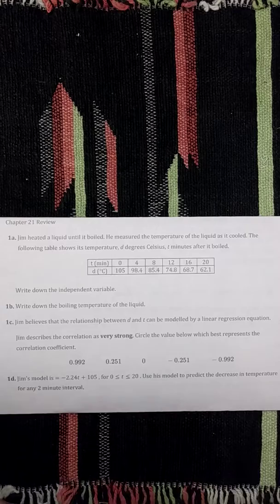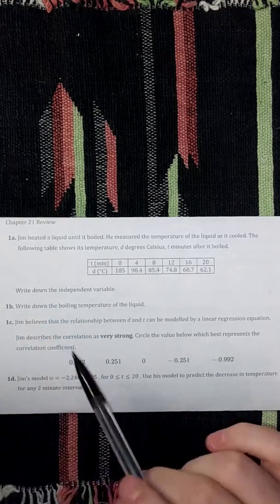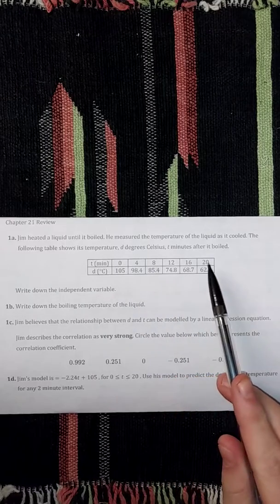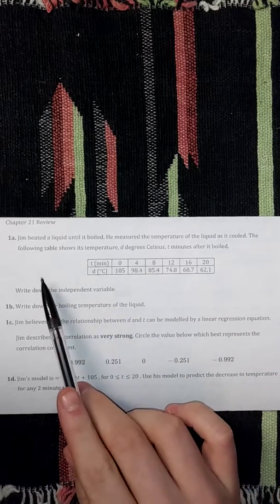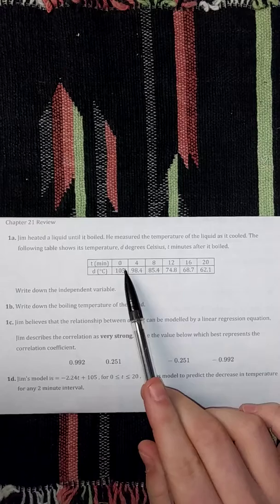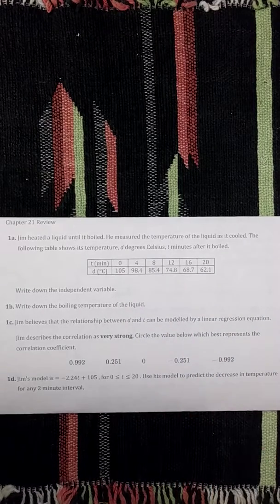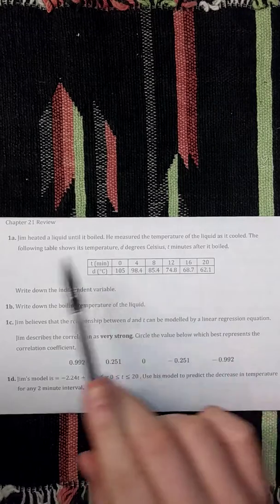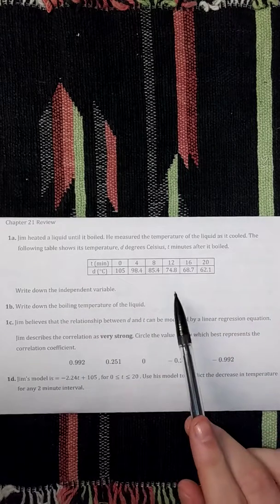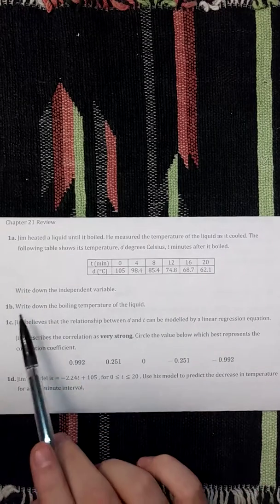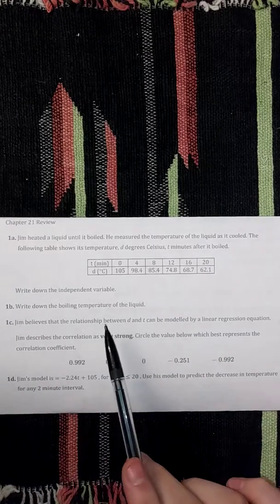Alright, let's get it. Problem 1a. Jim heated a liquid until it boiled. He measured the temperature of the liquid as it cooled. The following table shows its temperature, D degrees Celsius, T minutes after it boiled. So, as we see, we're presented a situation and we are given a table to go along with it. 1a asks, write down the independent variable.